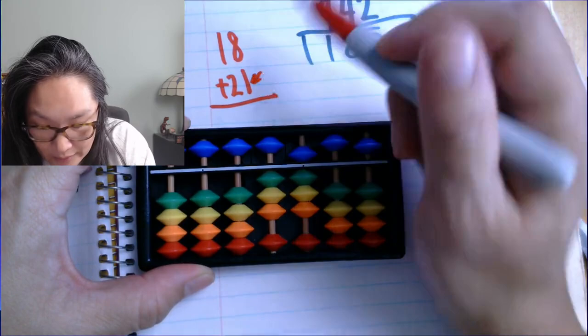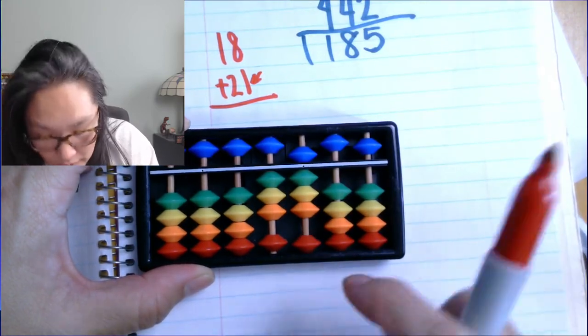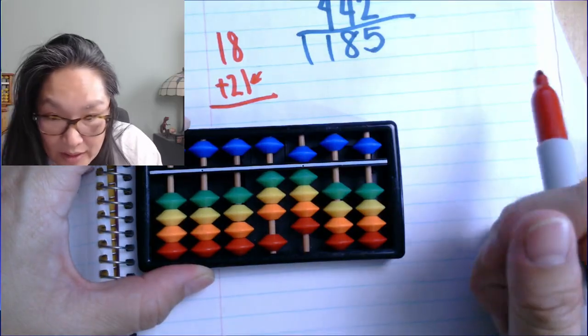And then I want to add the 1. Here's when I add the 1. And I add the 1. So what's my answer?